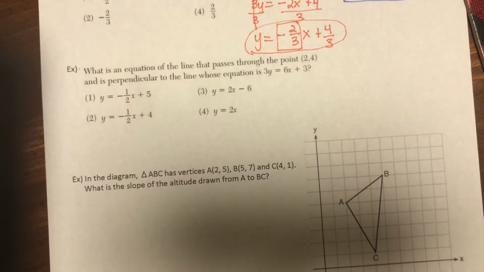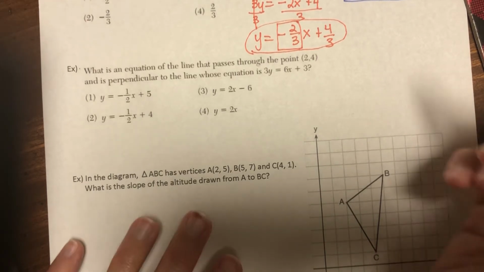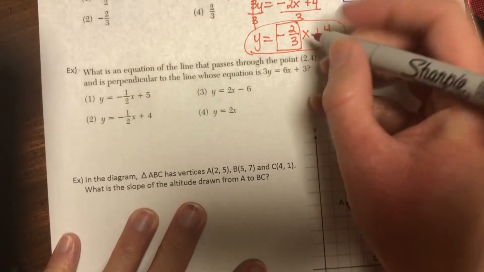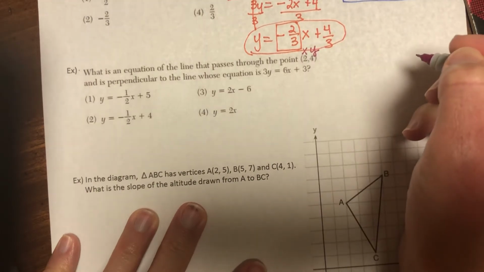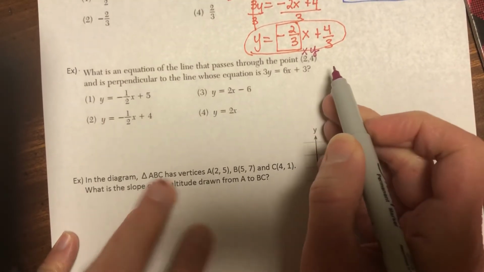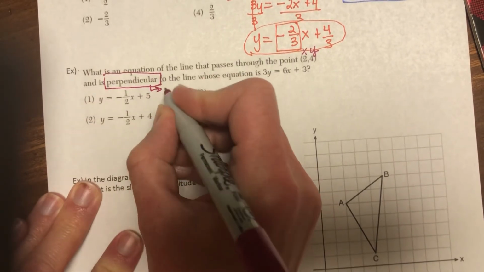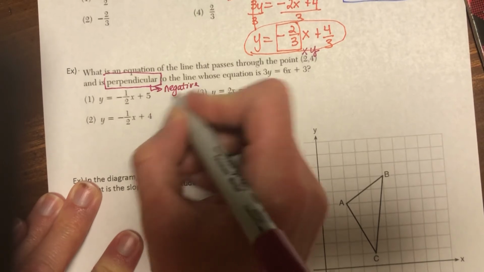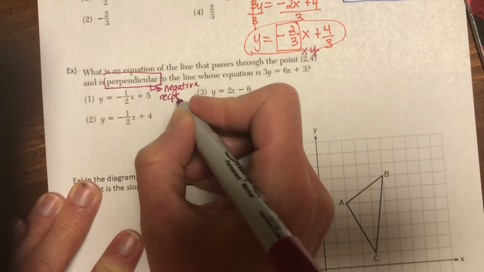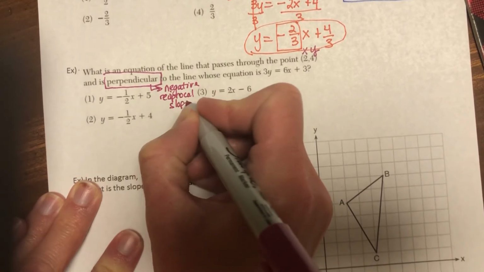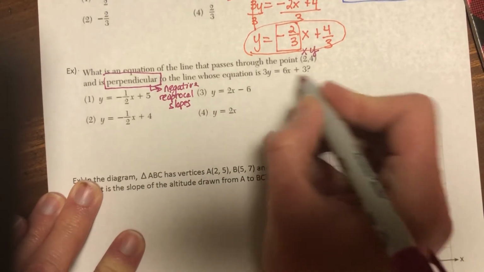All right, so our next example says, what is an equation of the line that passes through the point (2, 4) and is perpendicular to the line whose equation is 3y equals 6x plus 3? So this goes back to writing equations of lines. We have our point, so that's going to be our x and y values. And then we need to get the slope of the original line and then use a slope that's perpendicular to that line. So remember, perpendicular lines have negative reciprocal slopes.